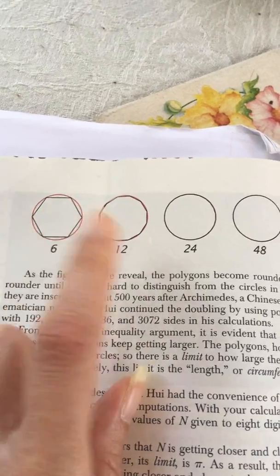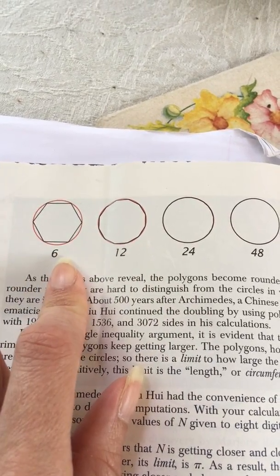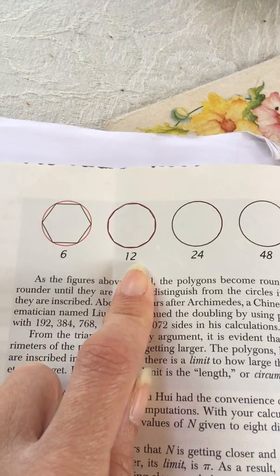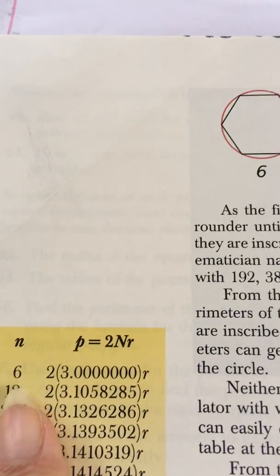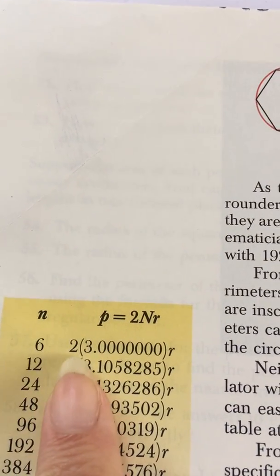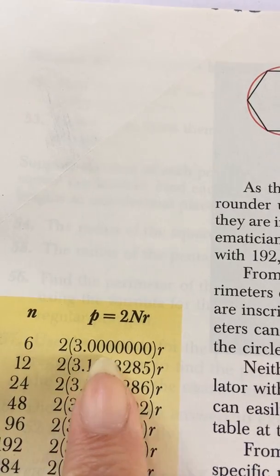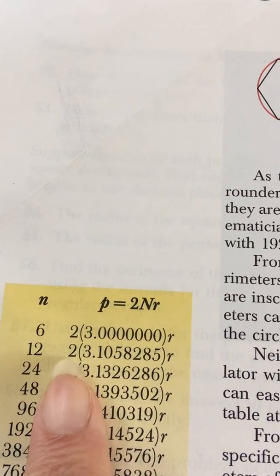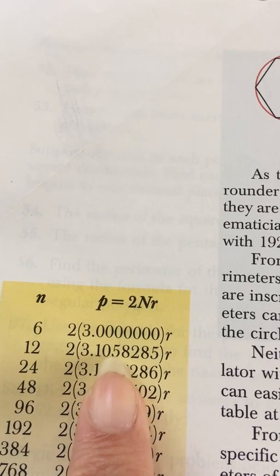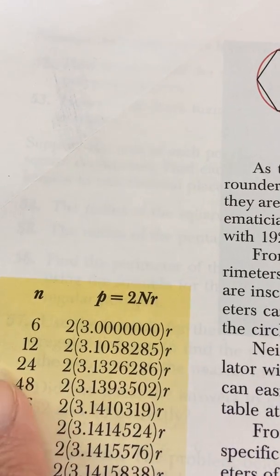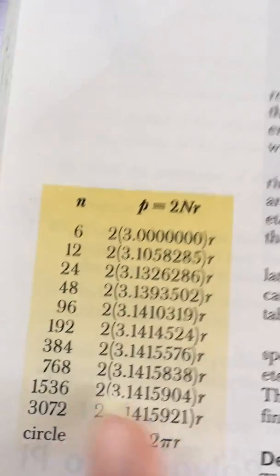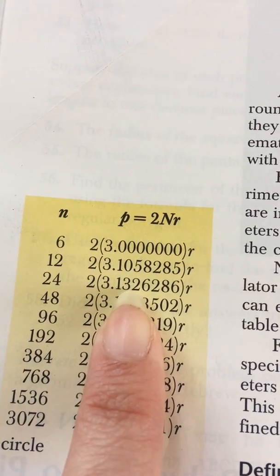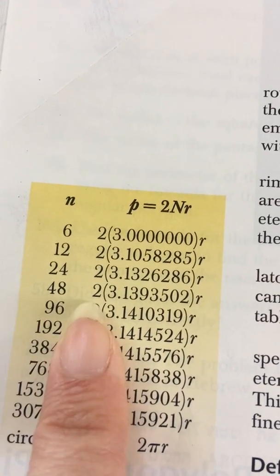Okay, but still, we just use that same formula. Instead of putting in 6 for n, we put in 12 for n. And that same formula is going to give us this number. So you see, when there's 6 sides, when you plug in 6, you get about 3. When you plug in 12, now you get 3.10588285, and it keeps going. When you get to 24, which looks awfully close to a circle, then we're at 3.13. When we bump it up to 48 sides, we're at 3.139.